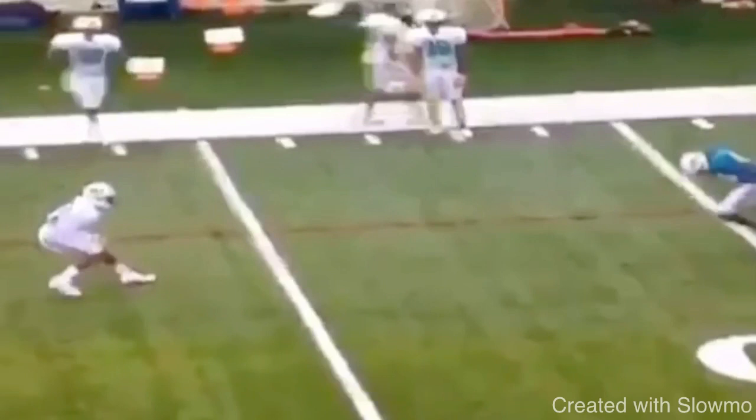Let's get started. So let's watch this route. There's no indicator in Ocho Cinco's pad level. That's the big thing we're going to focus on: pad level, stride length, and speed. Those are the three things that sell vertical. So you see when he's coming off the line here, no change.